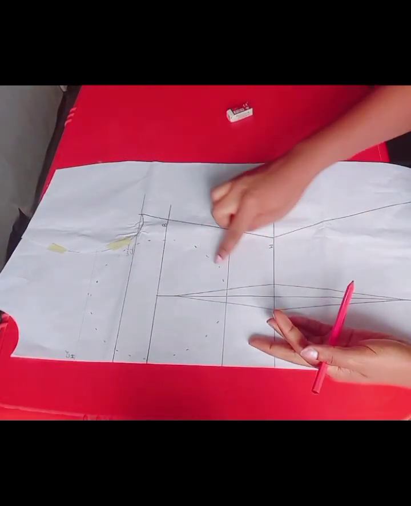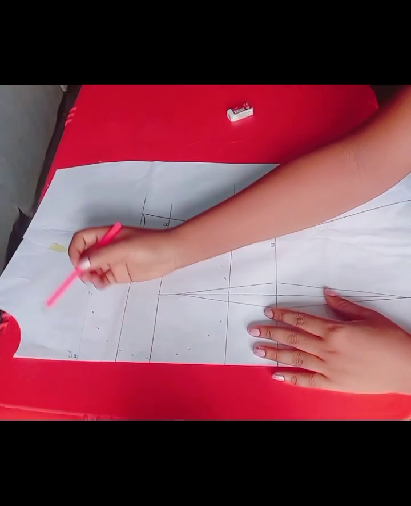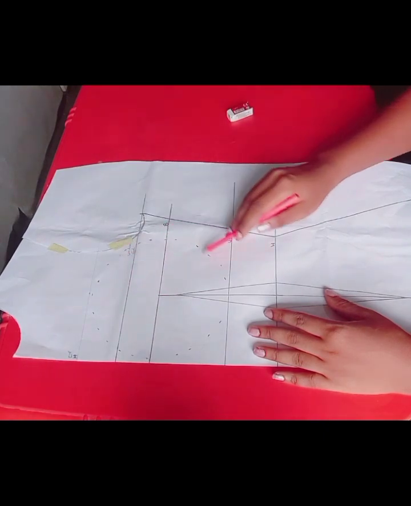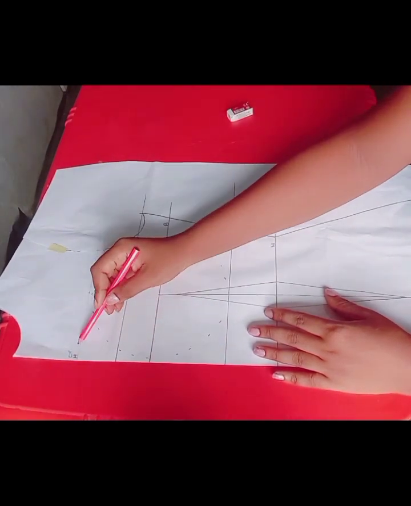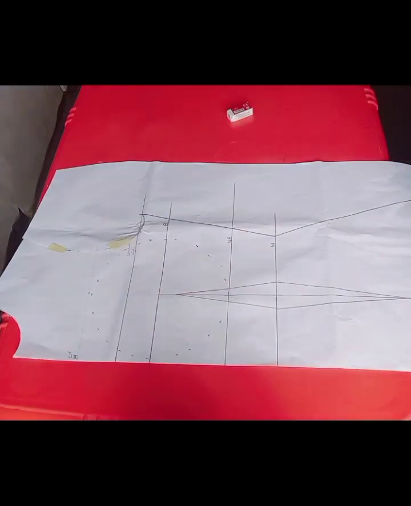And guys, I'm through with the marking, making sure everything is accurate. Okay, you can see that the line, that is the height of the cup, is a bit just above my actual nipple to nipple or bust point.